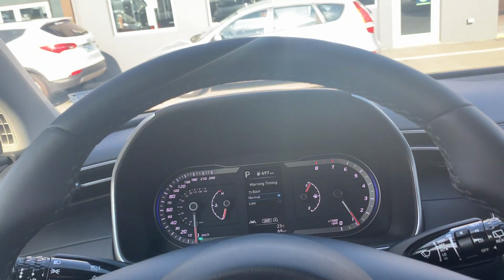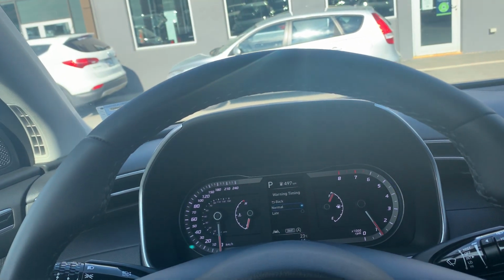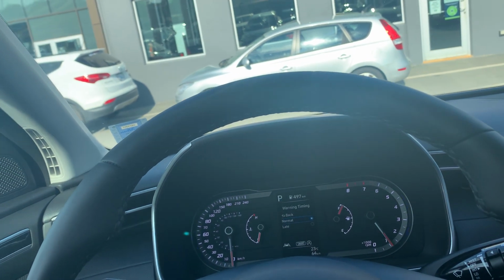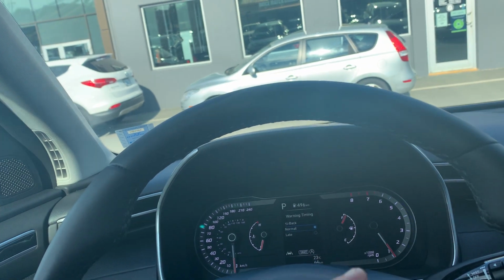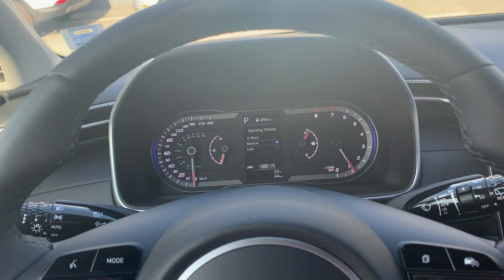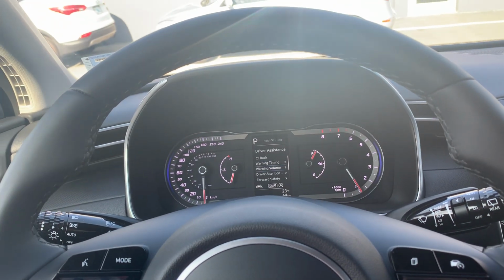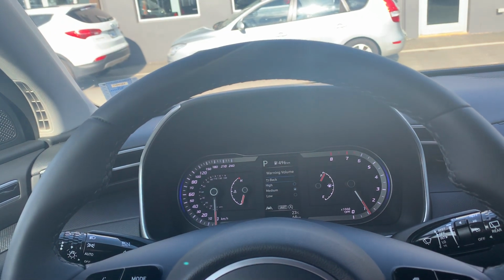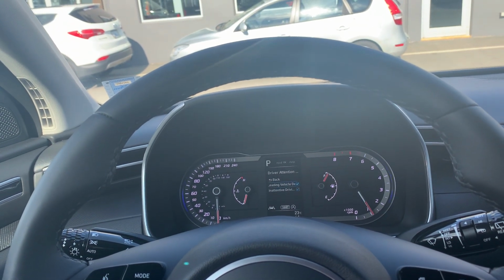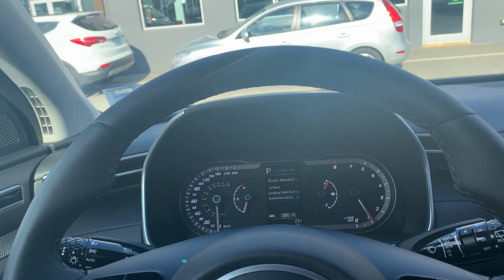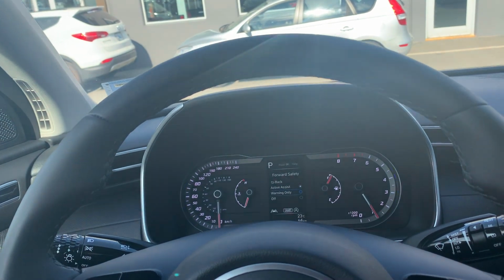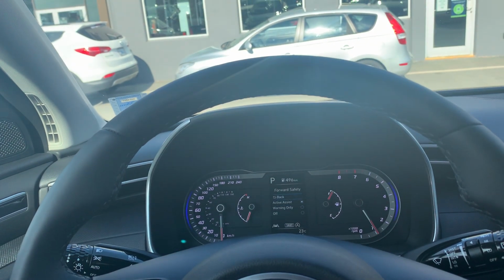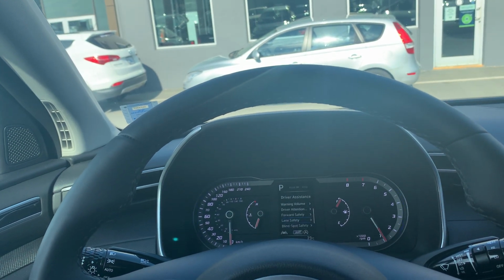Driving assistance, warning time. So this is the warning time of the rear cross traffic or the safety features. Do you want it to warn you normal or late? I would recommend leaving it on normal. Warning volume, high, medium, low. Driver attention, lead vehicle departure, inattentive driving, it's all on. Forward collision, do you want warning only or do you want active assist? You can leave it at active assist.